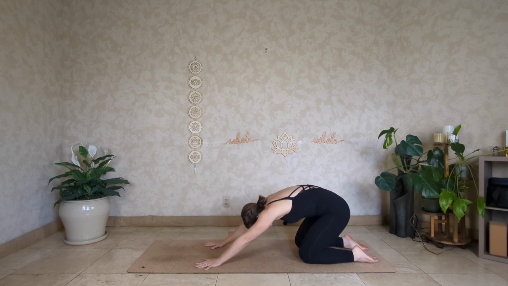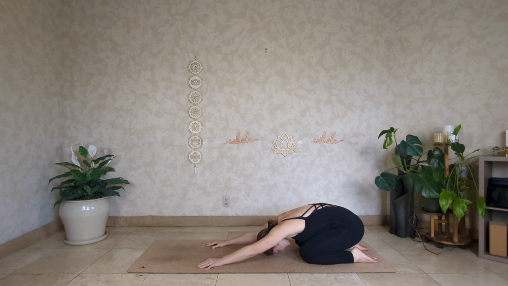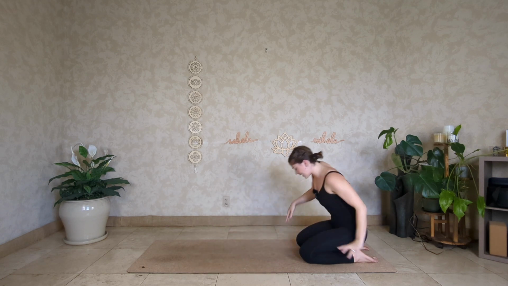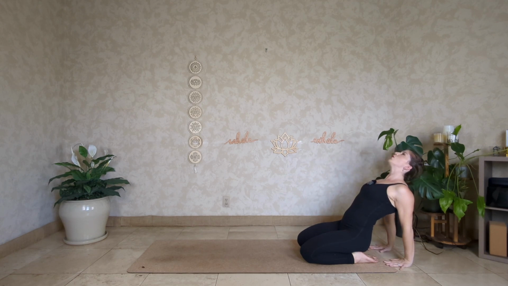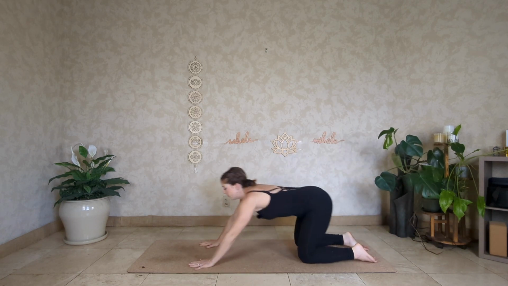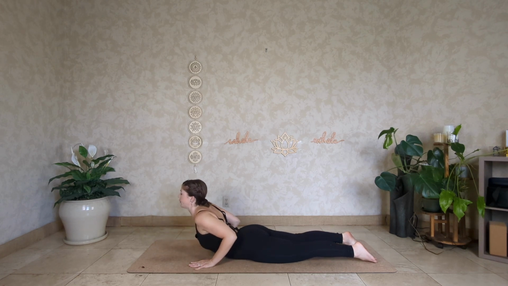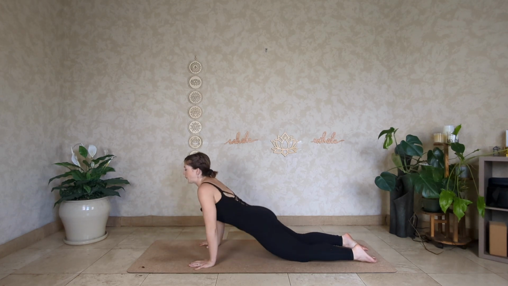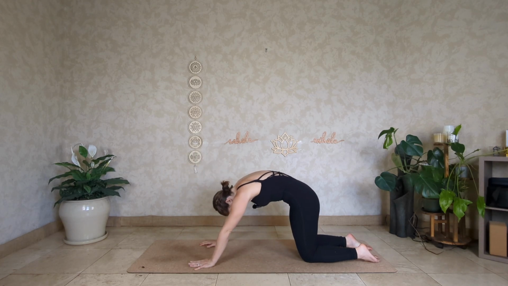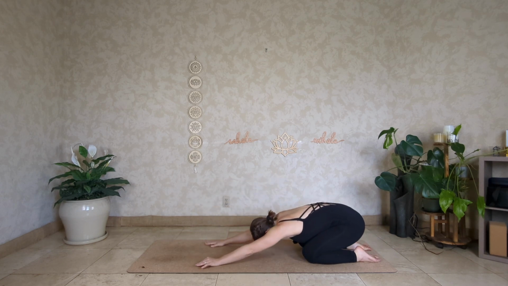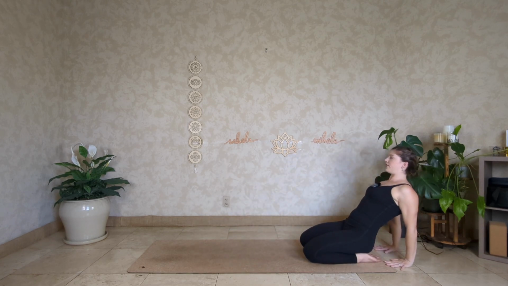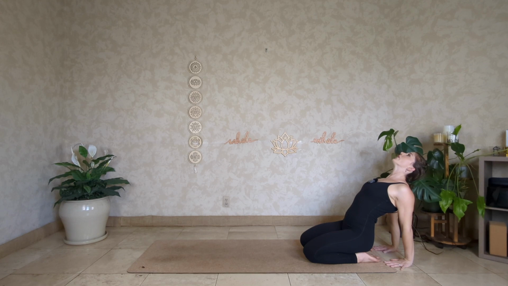Exhale, sit onto your heels for what looks like child's pose. Inhale, sliding the hands back, weight on the wrists, look up onto the ceiling. Exhale, sliding forward, lower down. Inhaling for a cobra. Exhale, press onto the hands, belly keep lifting into the spine, chin to chest. Exhale, sit onto the heels. Inhale, slide the hands back, lean onto the hands, open heart to the ceiling.